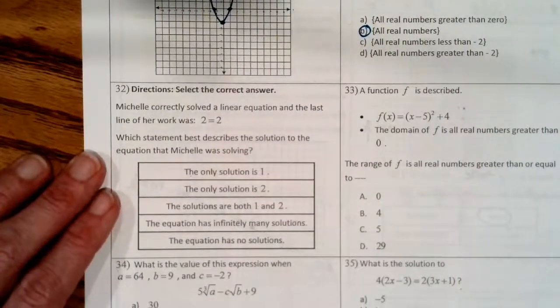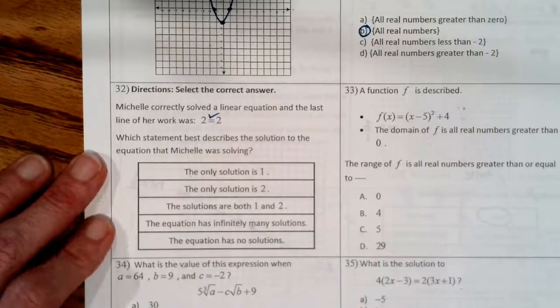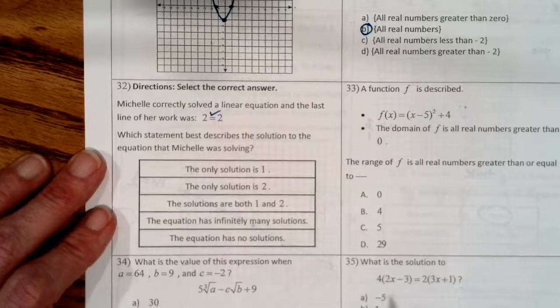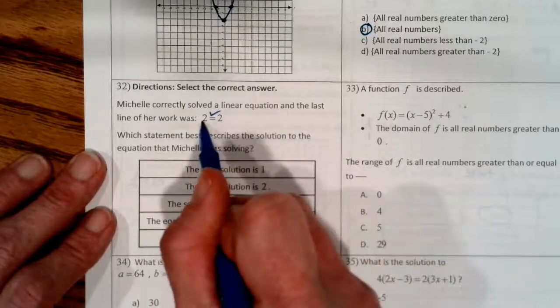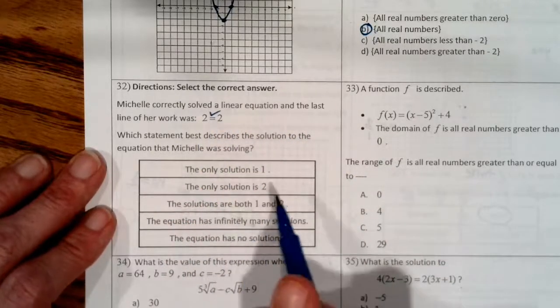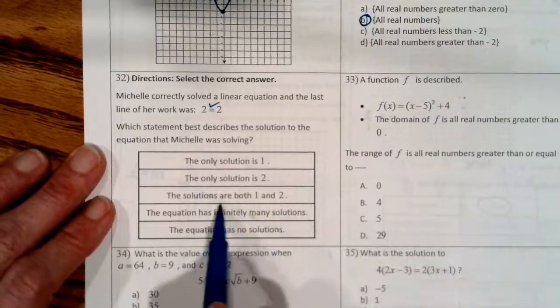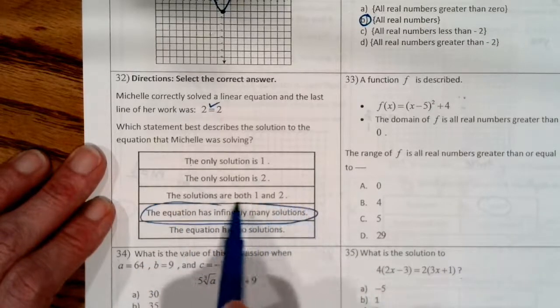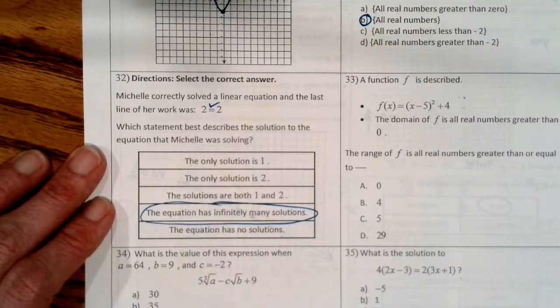All right, select the correct answer. Michelle correctly solved a linear equation, and the last line of her work was 2 is equal to 2. Which statement best describes the solution that she was solving? Hey, that's one of those ones where the x's cancel out. So if the x's cancel out, that's going to give us the infinitely many solutions option.